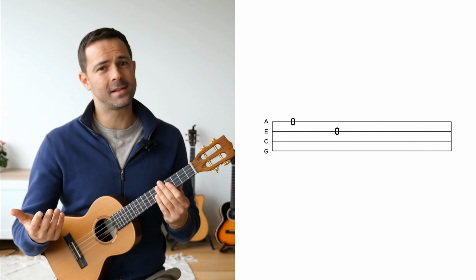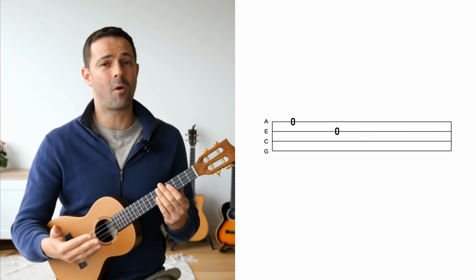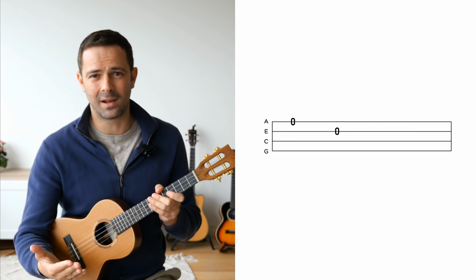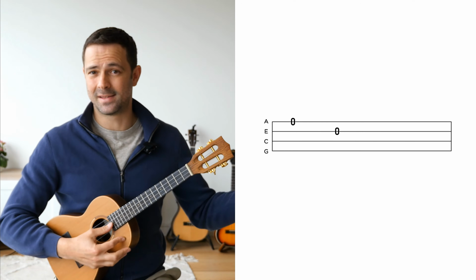Now let's move to the next note. The next note has a 0 on a second line. The second line represents your second string on the ukulele, or the E string. So let's play this note. Again, it's a 0.